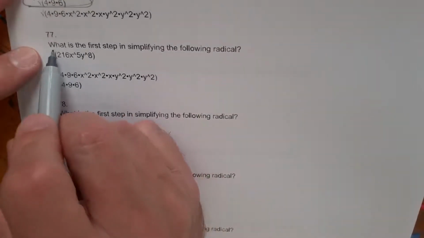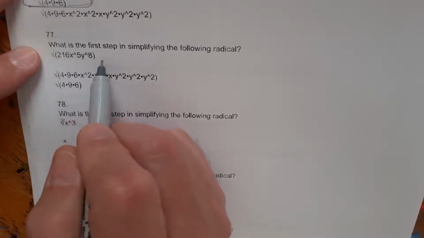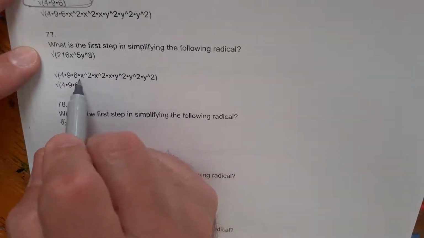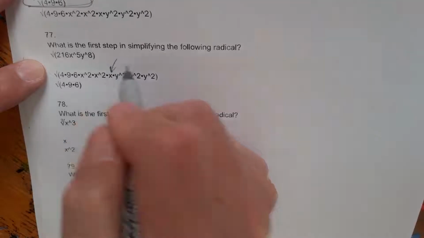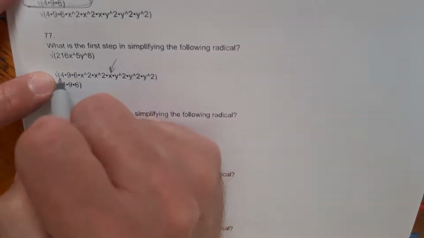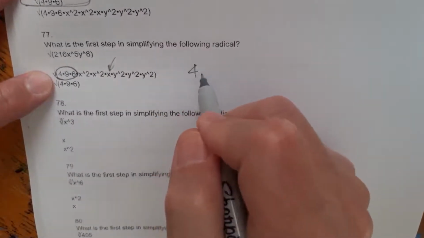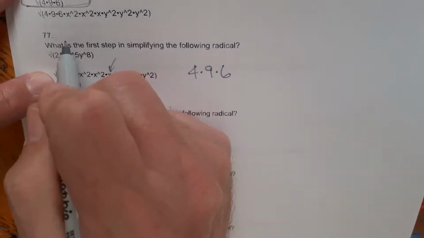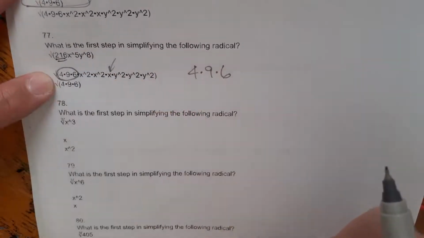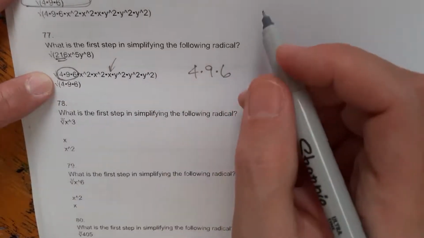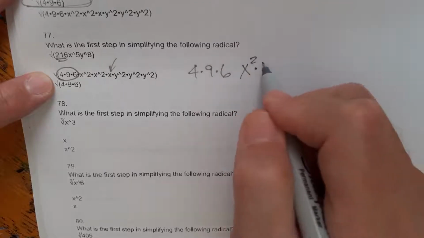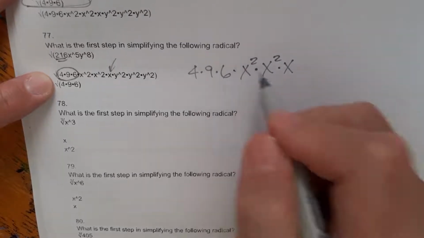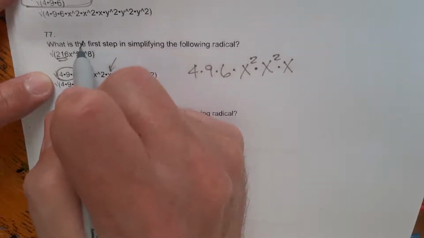What is the square root of 216x to the 5th? So notice we have an x squared times an x squared would give us x to the 4th times an x. Good. So let's try this. We did this one on the last one. This is 4 times 9 times 6. That was 216. So that's helpful. Then we have x to the 5th here. We want all the x squareds we can put in this, right? We want x squared times x squared times x. That will give us x to the 5th power here.